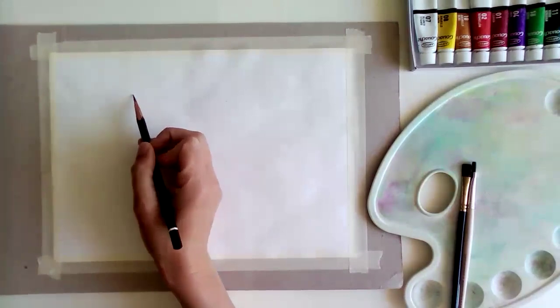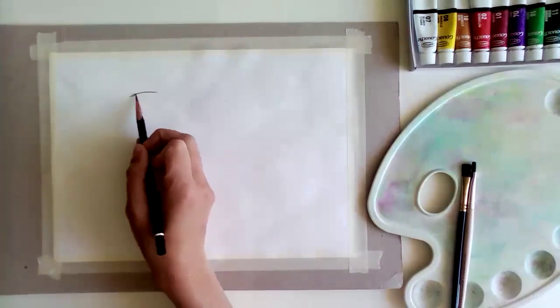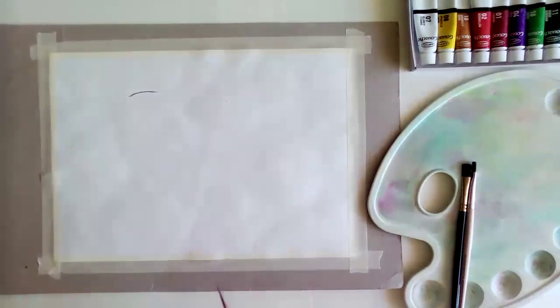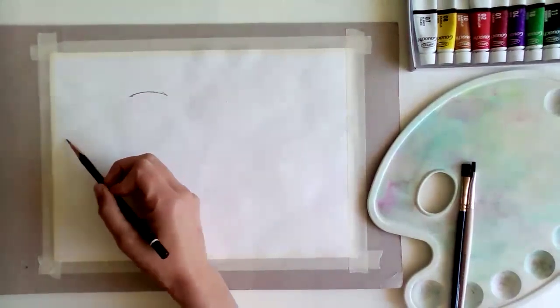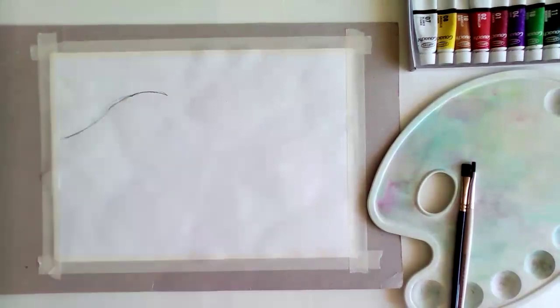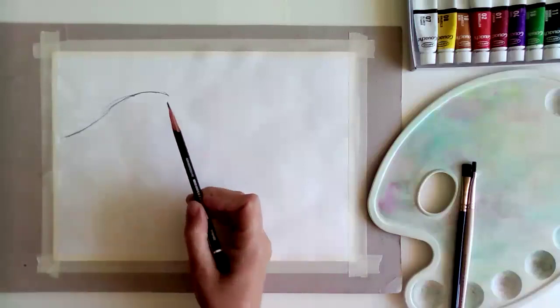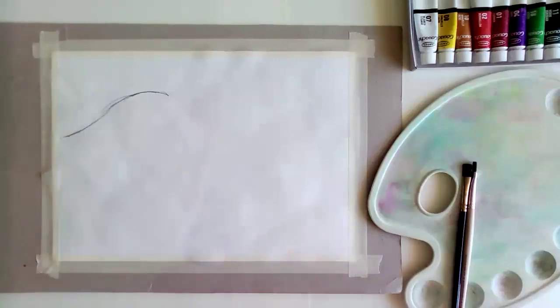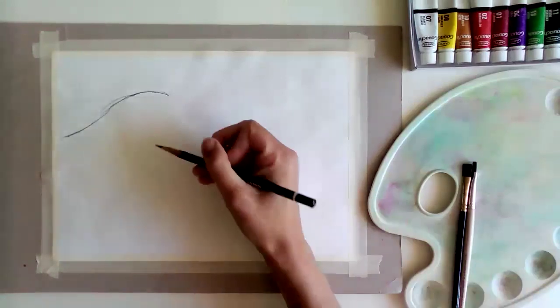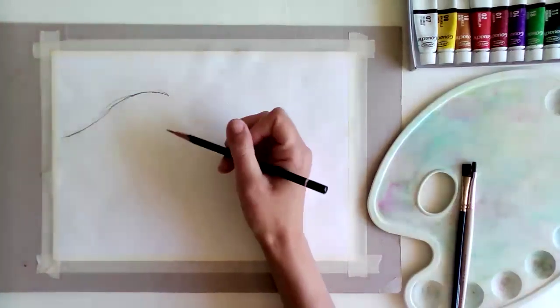So we can mark somewhere here at the top of the page. This will be the uppermost point of our wave. But here it's going to go slowly down to the side. Nice. And somewhere here will be all those fluffy parts. We're going to draw them later.